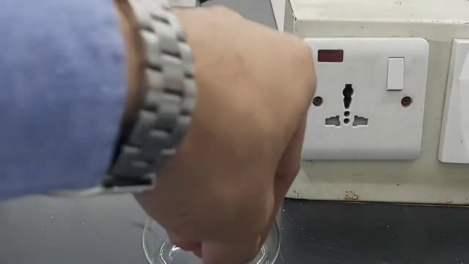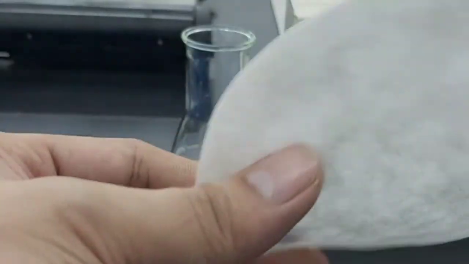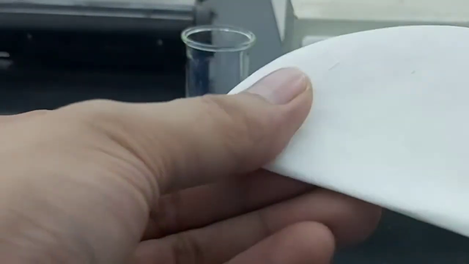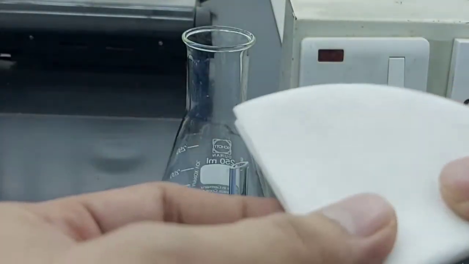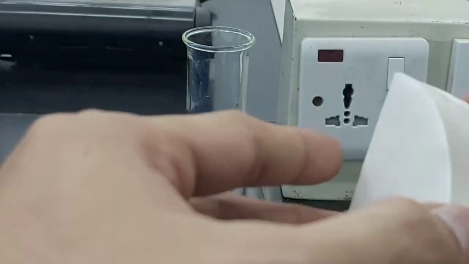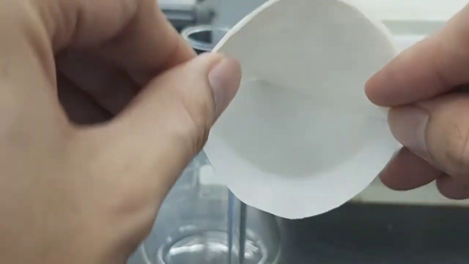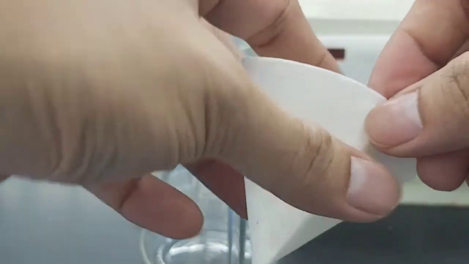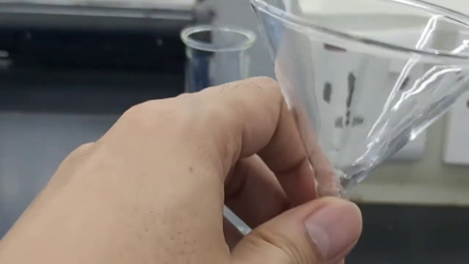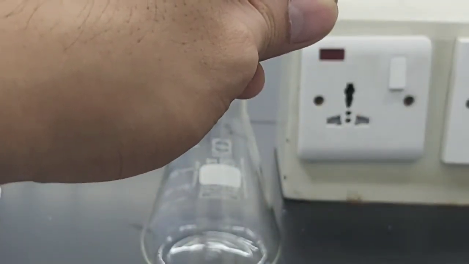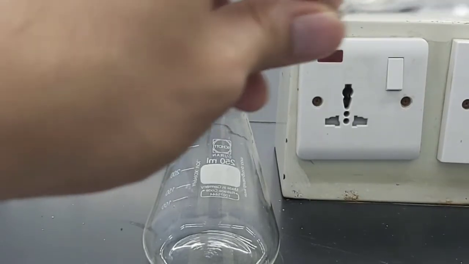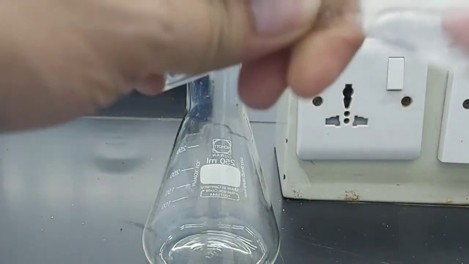We need to fold our filter paper into two folds. One, and then two. And then you have to open just one part, and then we made a cone. So this is a cone with a filter paper. And then in order for us to place it here, we need to wet our funnel a bit so that the paper will stick on it. So we're just going to rub it with some water.